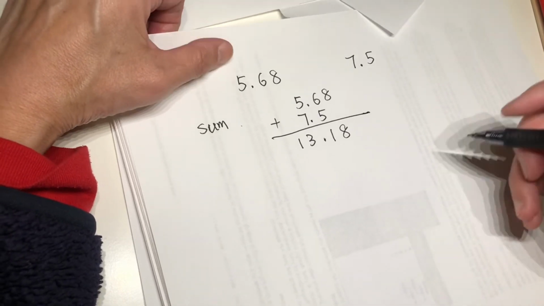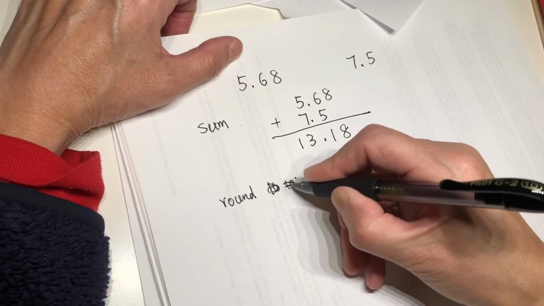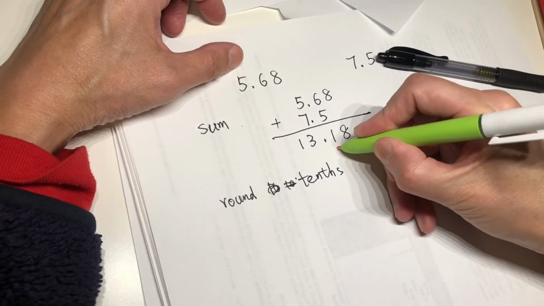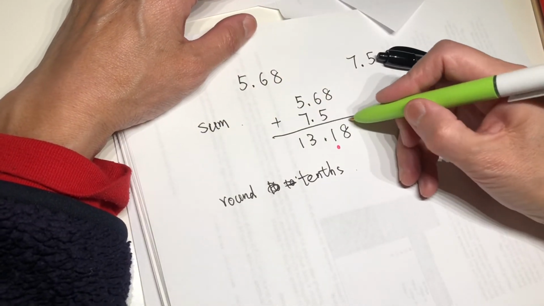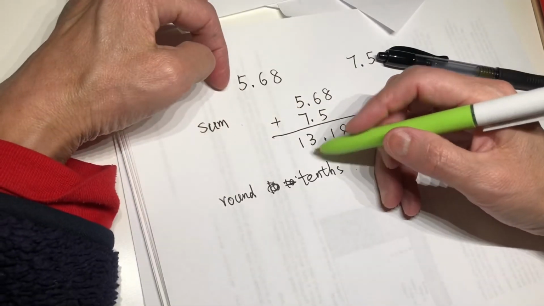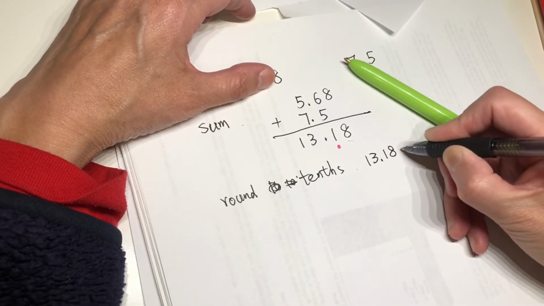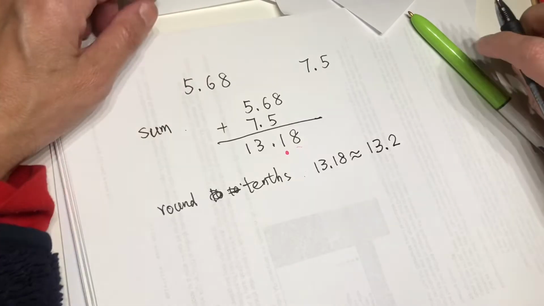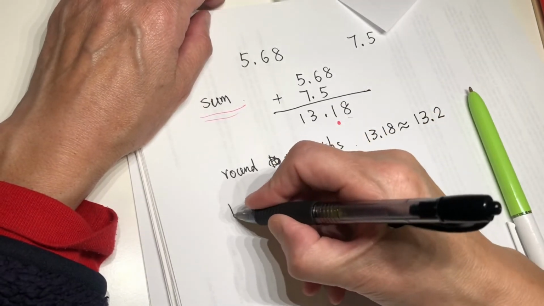The teacher wants us to round to the nearest tenth. So what do we do? The nearest tenth is 1. So we will stop here and observe the number behind it, the hundredths. If it's bigger than 5, it goes in. So 8 is bigger than 5. So 13.18 is approximately equal to 13.2.